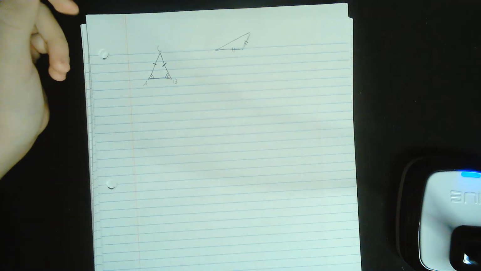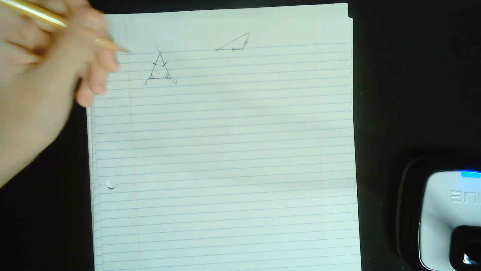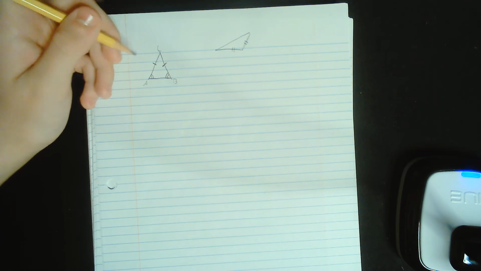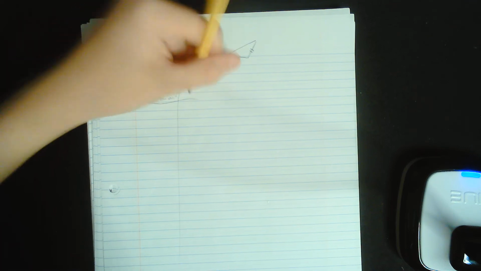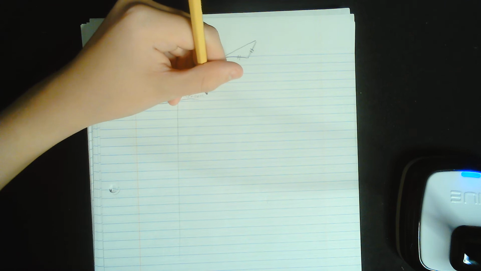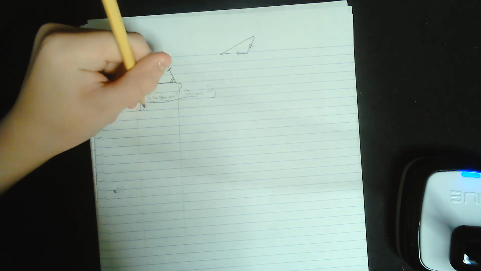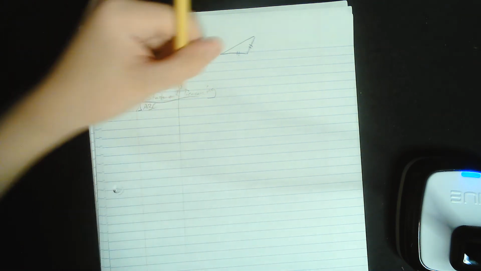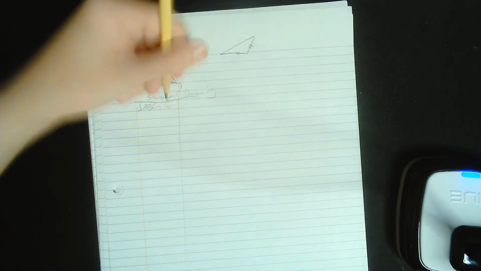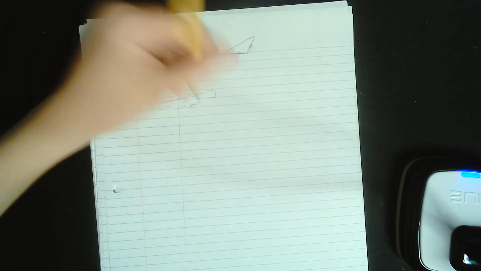Now, given that triangle ABC like so is isosceles, we're going to be proving that these two angles are equal. So let's make another 2-column chart. We have statement and reasoning. We know that triangle ABC is isosceles, and that is given to us.